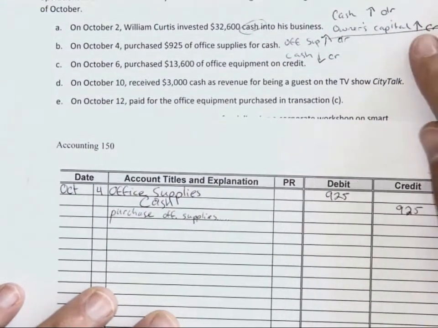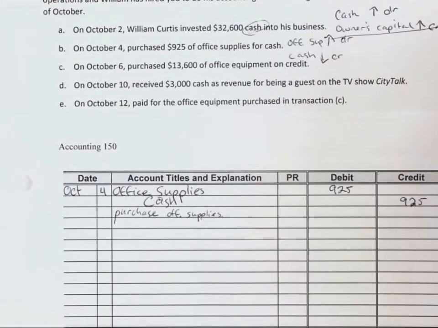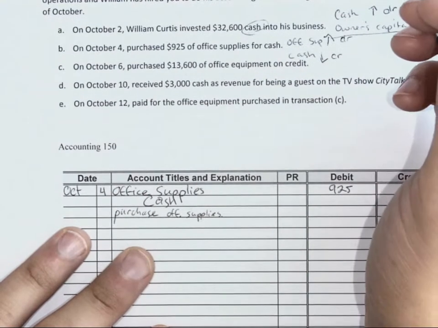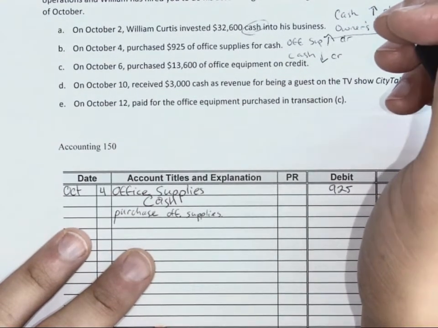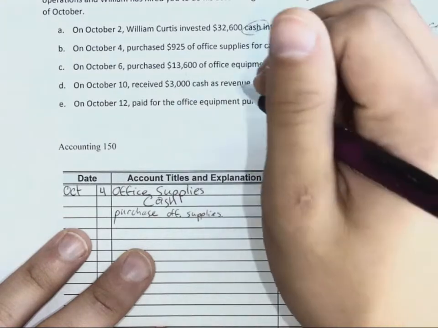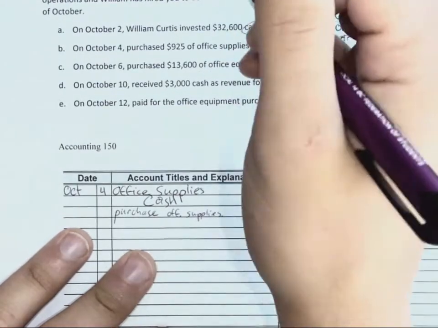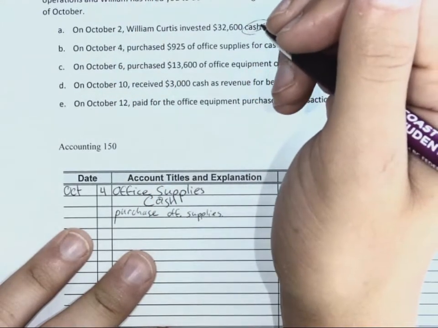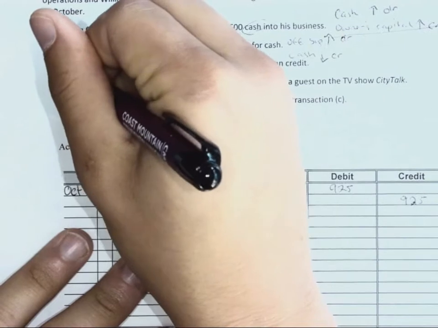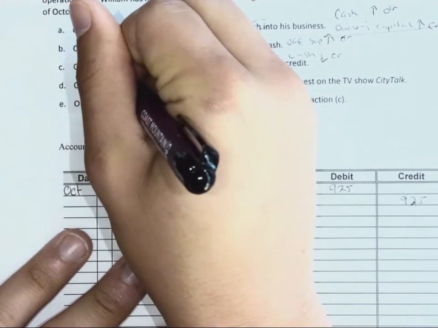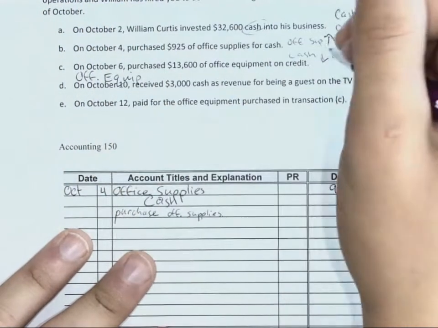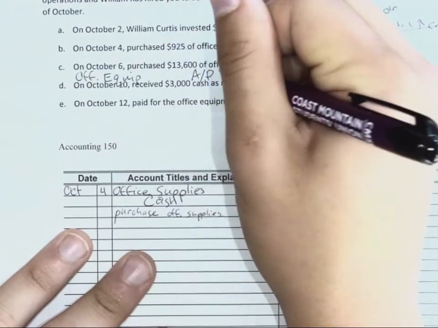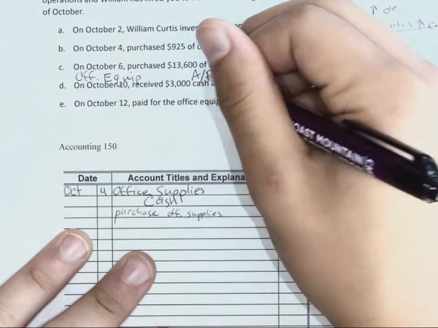So let's move on to the next one. On October 6th, purchased $13,600 of office equipment on credit. So, what accounts are being used here? Office equipment, yep, and accounts payable. When you see on credit, that means accounts payable.